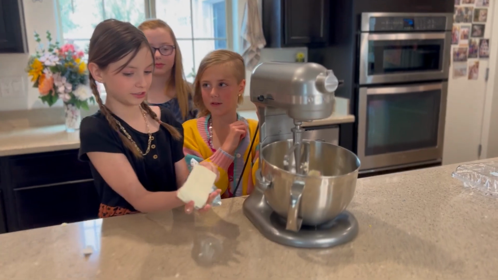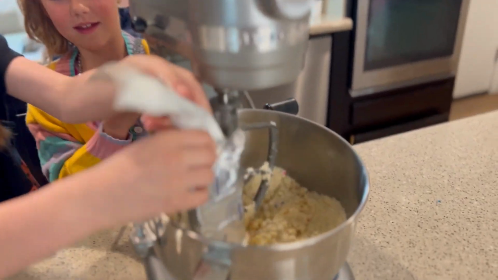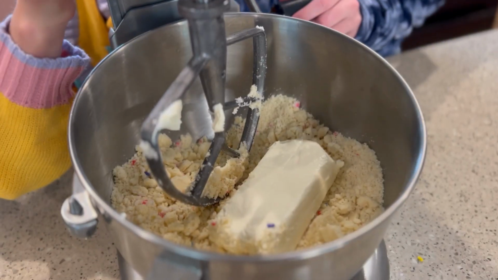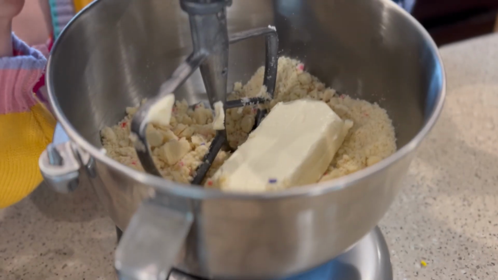Next step, cream cheese. Wait. Step 4, mix again. Mix.